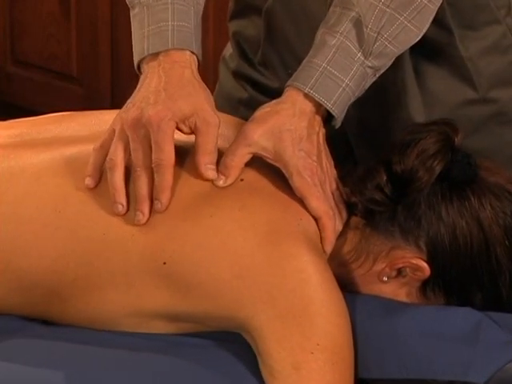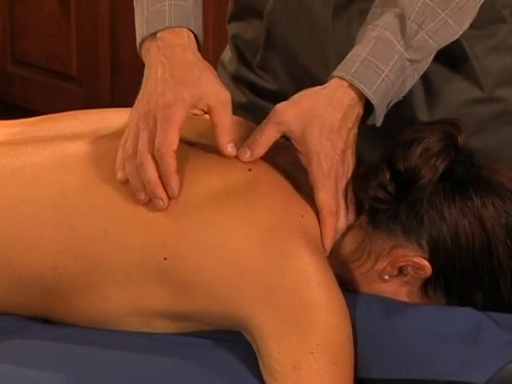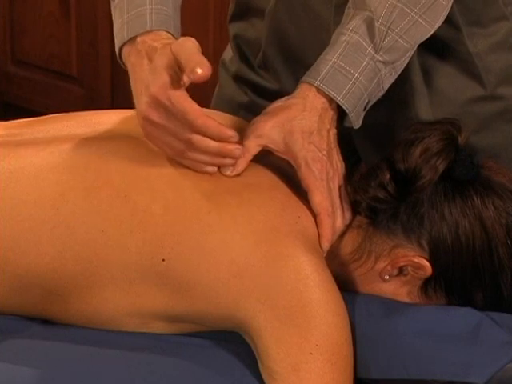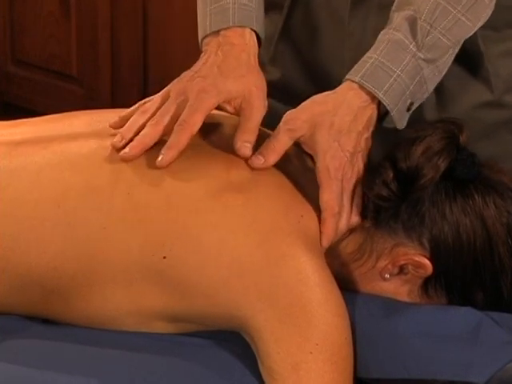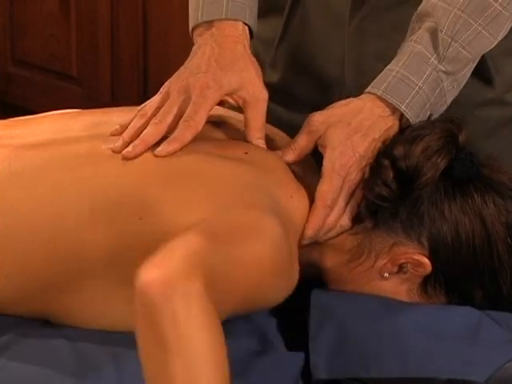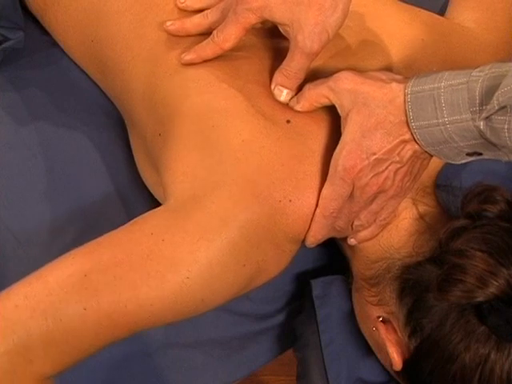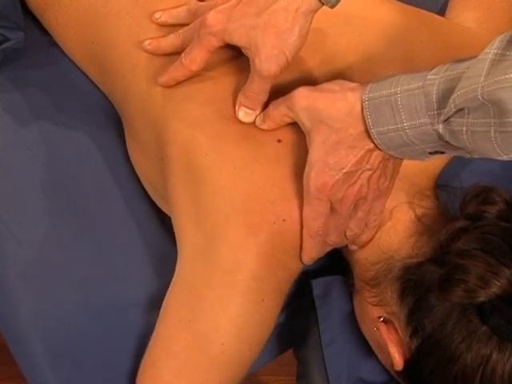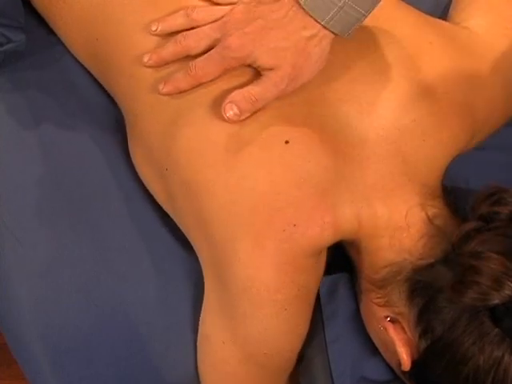Now each time the client swings it around the front, make sure you don't go over the vertebral border, but you stay on this side of it so that you're not pushing directly over the top of that vertebral border. Once again, bring that arm up into retraction and slowly swing around the front. And you'll repeat that several times until the entire area has been adequately covered.